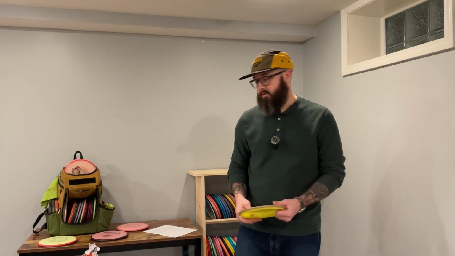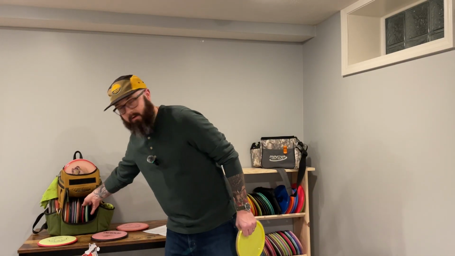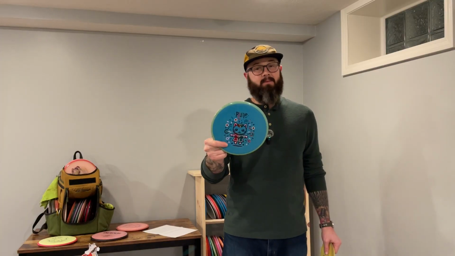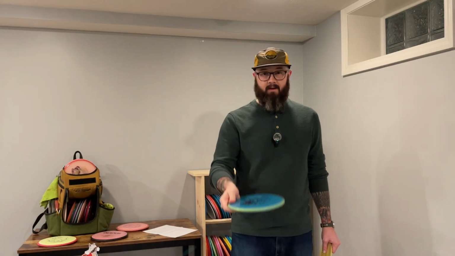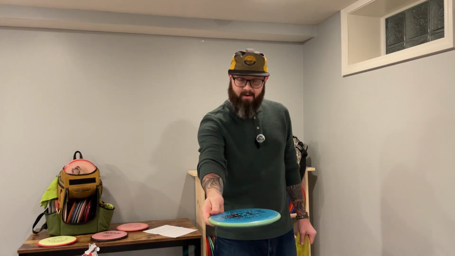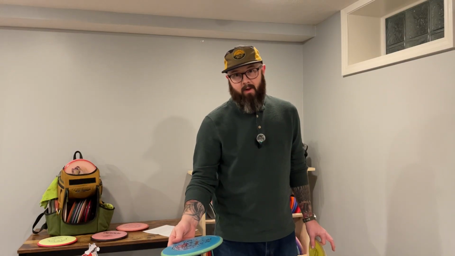Best case scenario is a super neutral mid, maybe like a Hex or something, which I didn't even bring out to talk about, but a Hex would be your best bet. If you can throw this disc and you can throw it flat and low to the ground, it almost isn't going to matter what kind of wind you have.